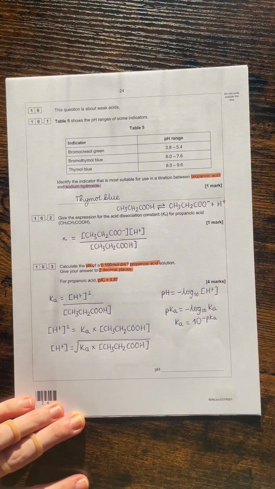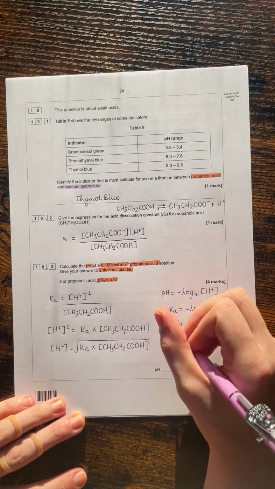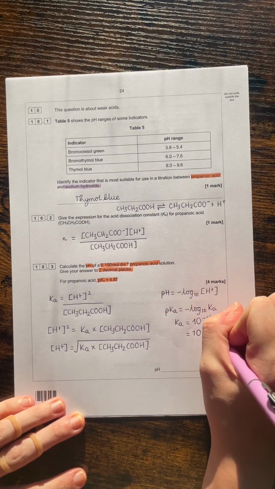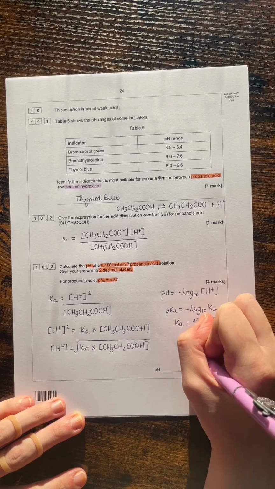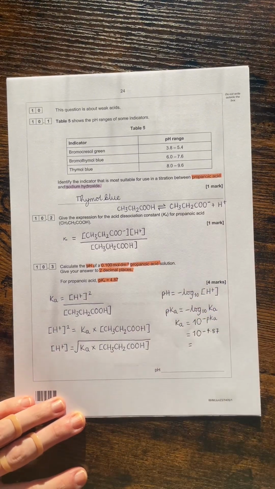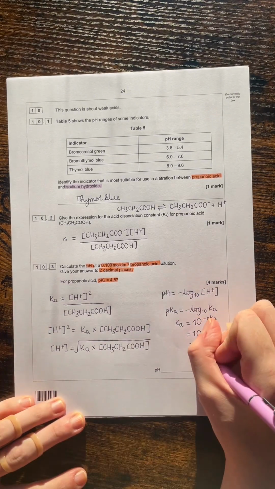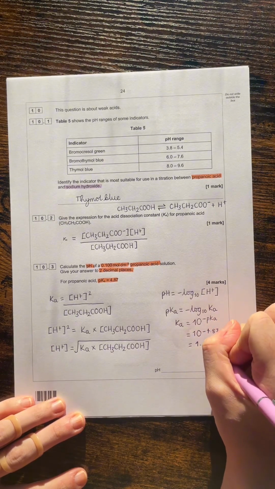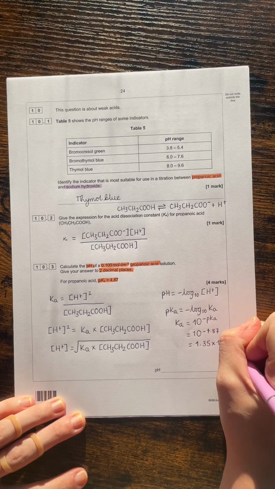And the log button and the 10 to the power of button are the same one. Mine is log for the main function, and then you'd press shift and log to get the 10 to the power of. So that's the first thing I'm going to do. I'm going to do 10 to the power of minus 4.87 so that I have my Ka value ready to go. And that gives me, to 3 significant figures, 1.35 times 10 to the minus 5.